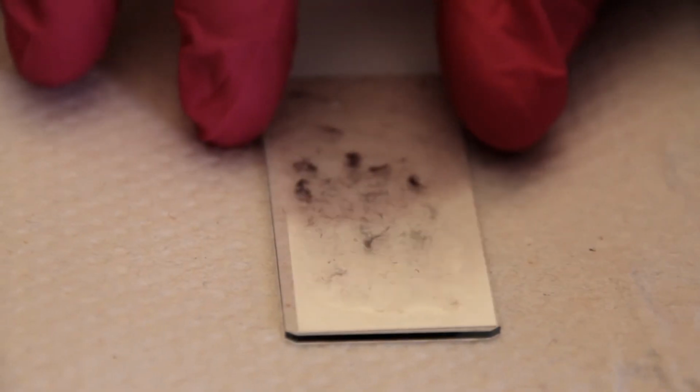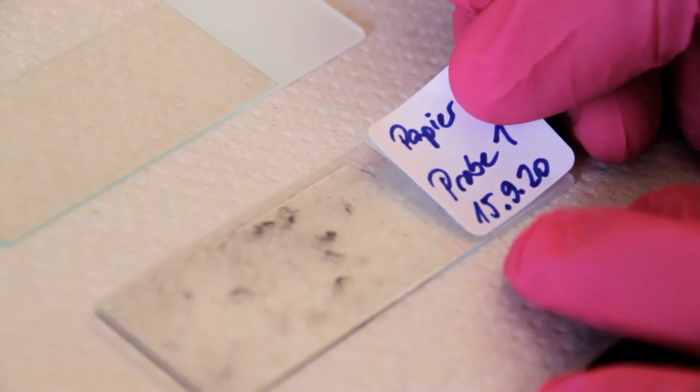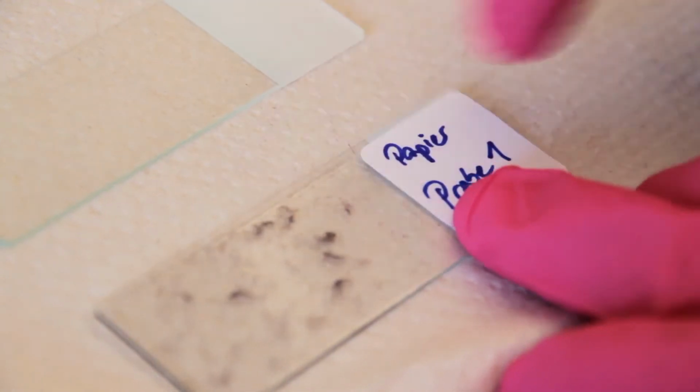The cover glass is placed on top and the labeled sticker is stuck on. Now the slide can be examined under a light microscope.